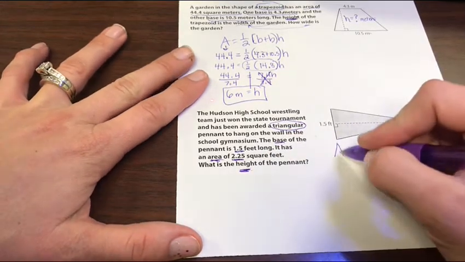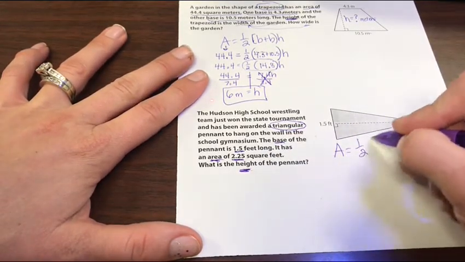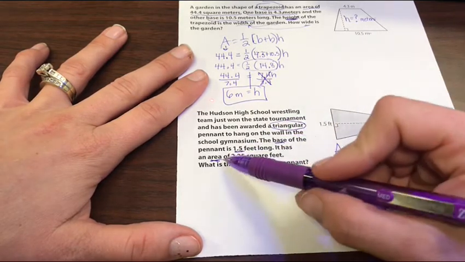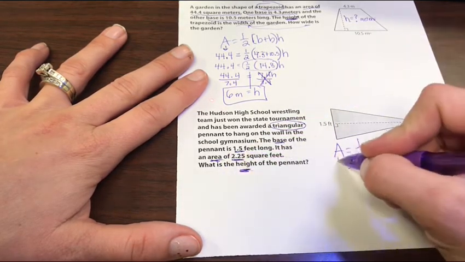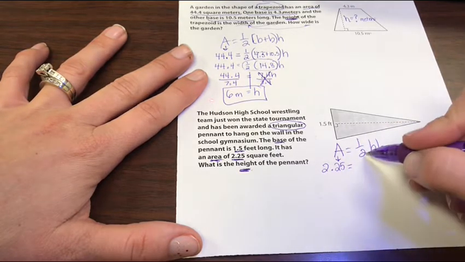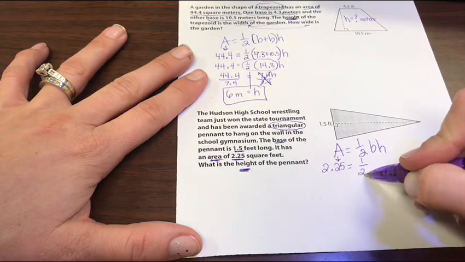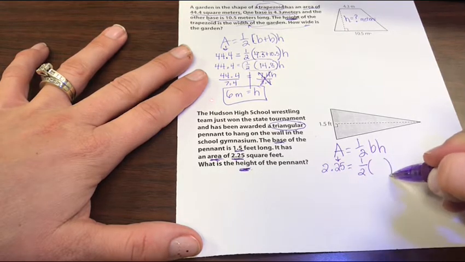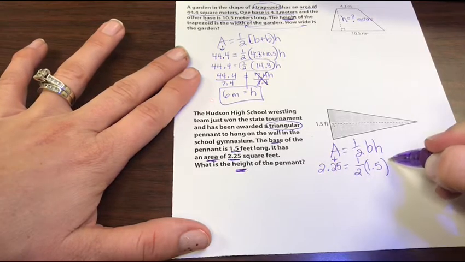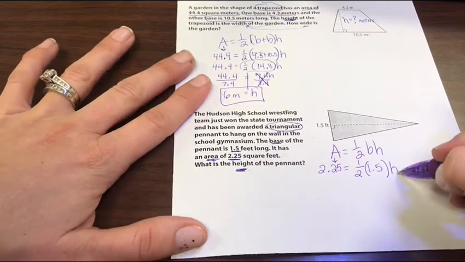So since it's a triangle, I'm going to write area equals 1/2 times base times height. Okay, so I'm going to put everything that they gave me. They gave me an area of 2.25. I'm going to substitute that in my formula. Carry everything else down that I haven't done yet. 1/2 times the base, which is 1.5, times the height, which I don't know, so I'm going to leave it as h.